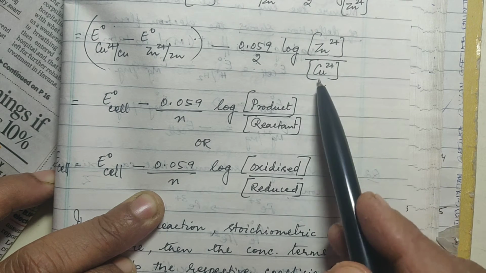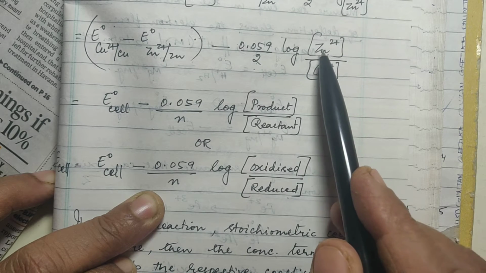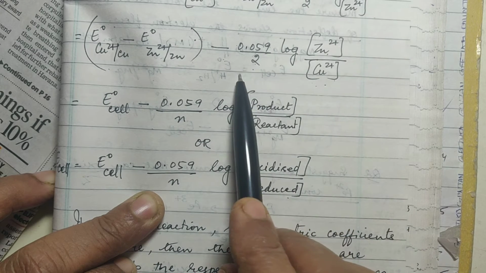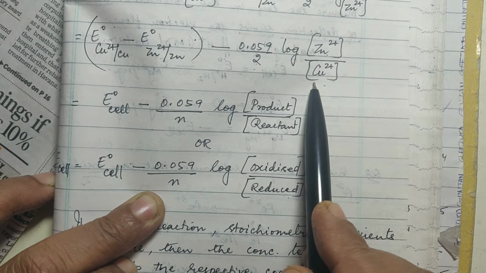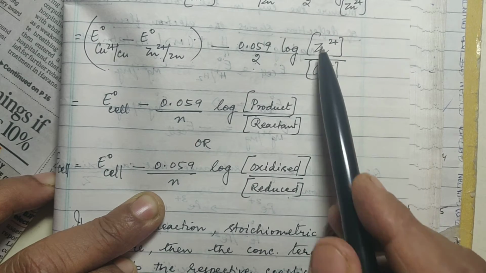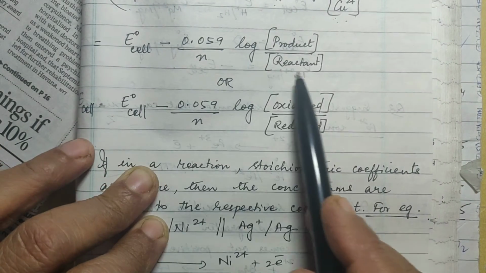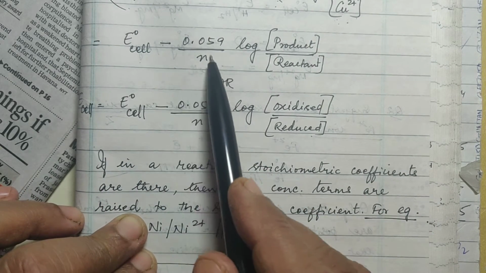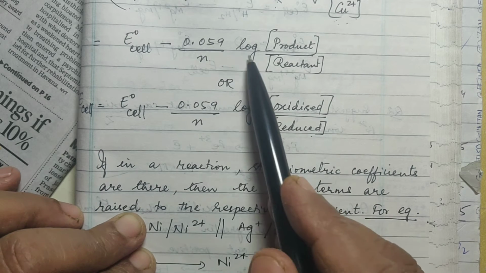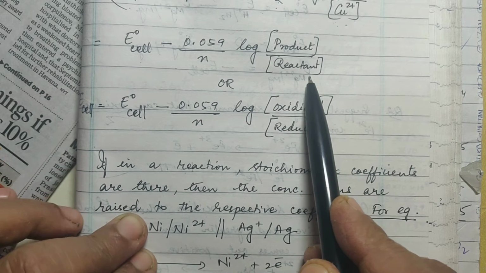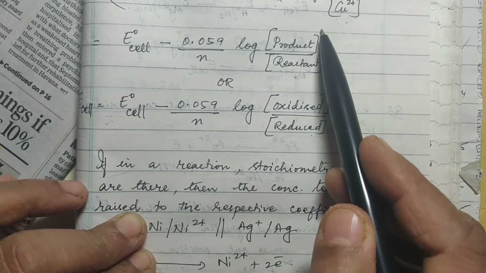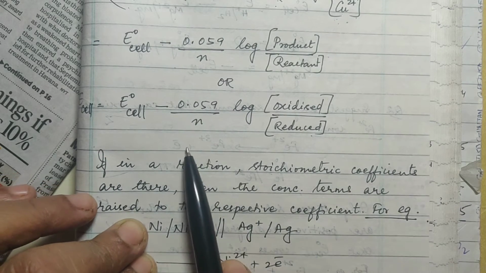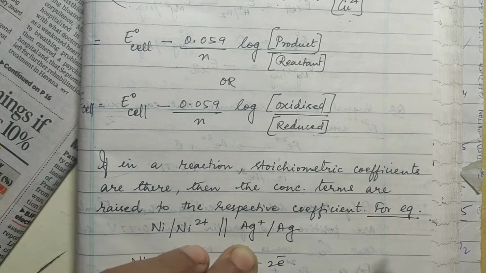Okay, I told you product upon reactant. Zinc sulfate is formed, so Zn2+ is on the product side, CuSO4 is on the reactant side, so Cu2+ is in the bottom. So it is product upon reactant. This is the basic equation: E naught cell minus 0.059 upon n, where n is the number of electrons involved in that redox reaction, log of product upon reactant. And if at all there is any coefficient, then that coefficient will come in the form of a power. Now this is your Nernst equation.